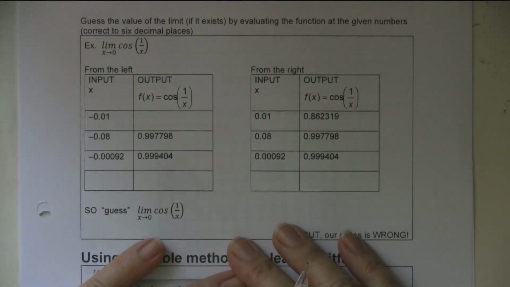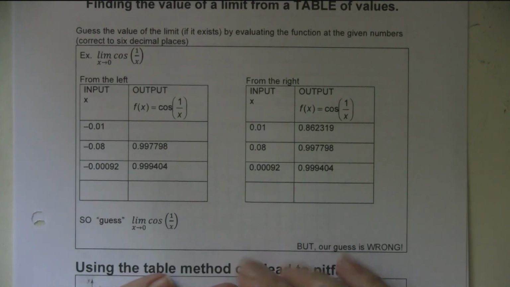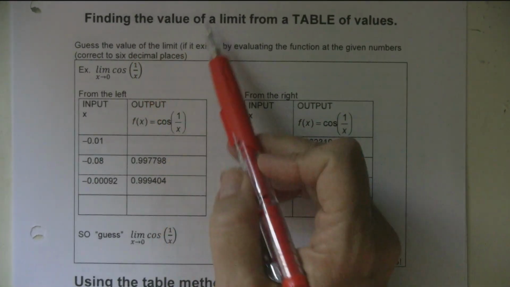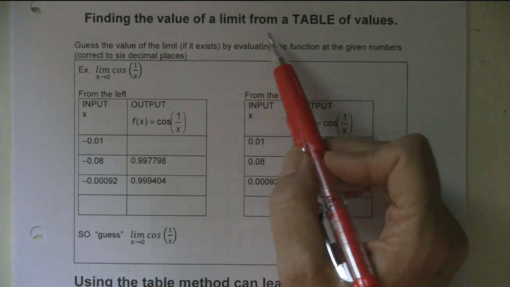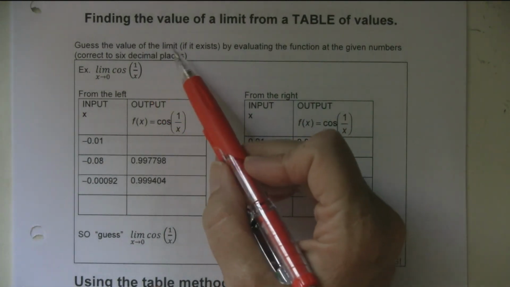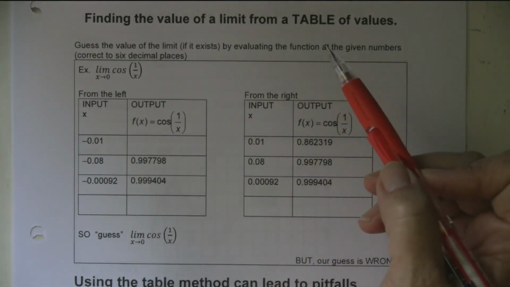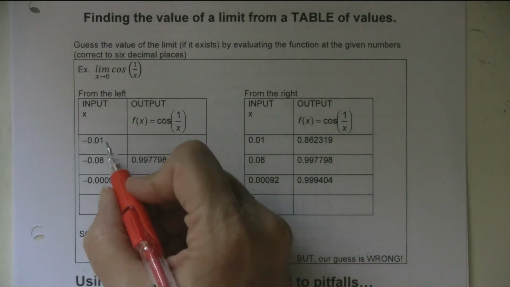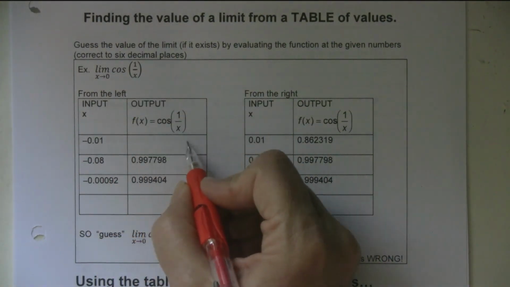Okay, so I want you to look at what I've got going here, finding the value of a limit from the table of values. Guess the value of the limit if it exists by evaluating the function given to correct six decimal places. So I want you to put in here that, just so that we can practice putting it in.